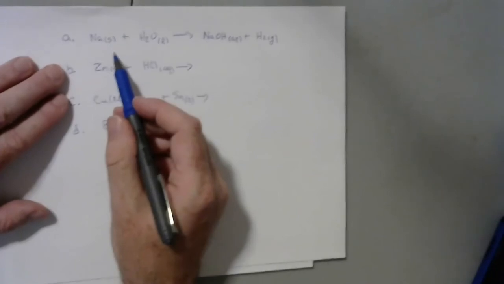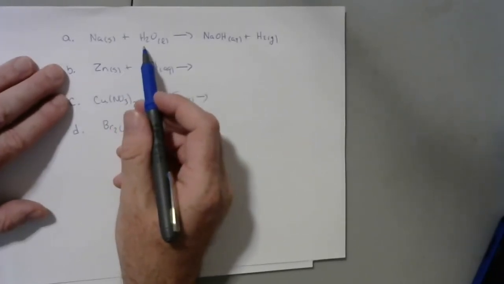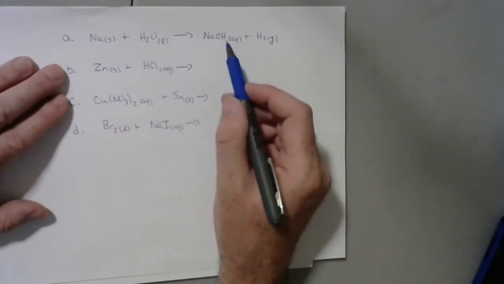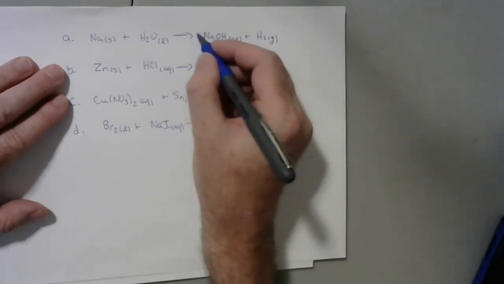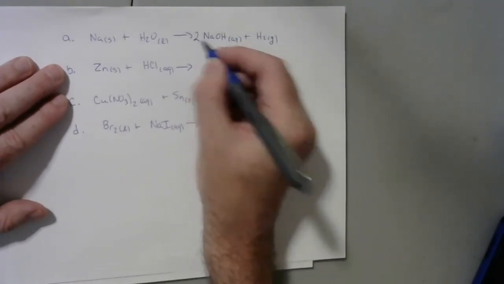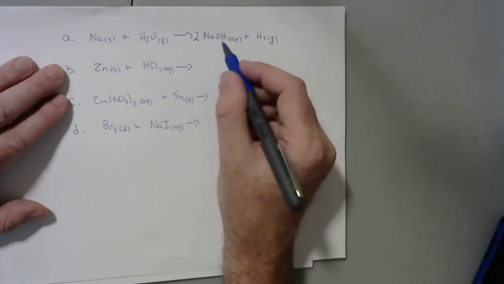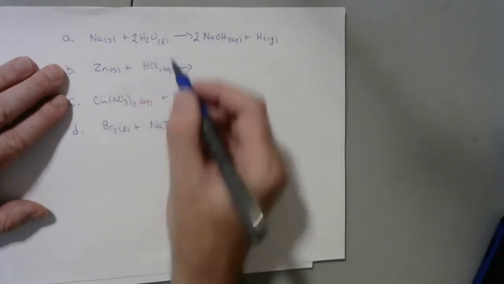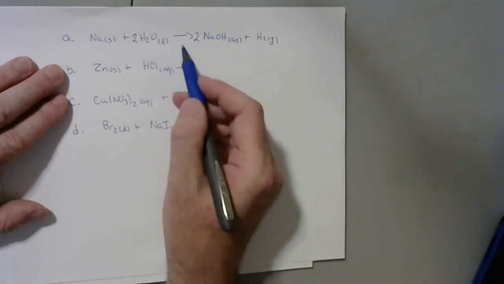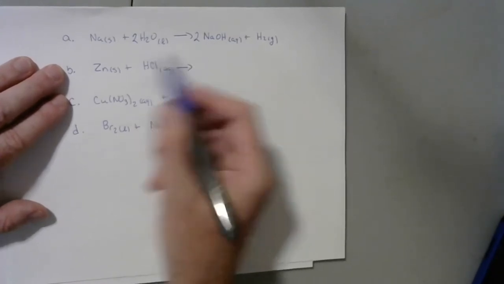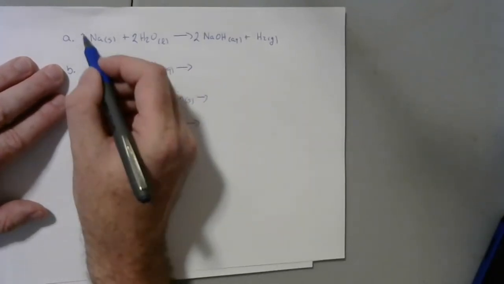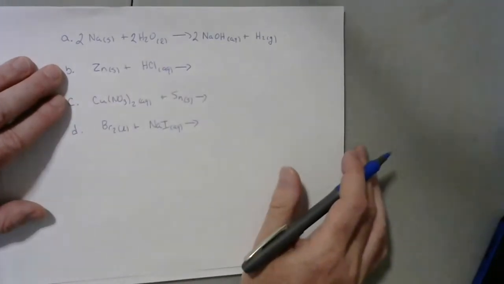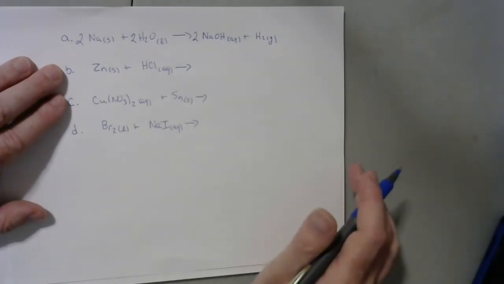And then you just have to balance it. So we got H2 plus H. That's not going to even out, so we're going to stick a 2 there to balance out the hydrogens. And then we're going to put a 2 there, because then that'll balance out the hydrogens now that I've got rid of the odd one. And then because I put a 2 there, I'll need to stick a 2 there. And there's a balanced reaction. So that's an alkali metal reacting with water.